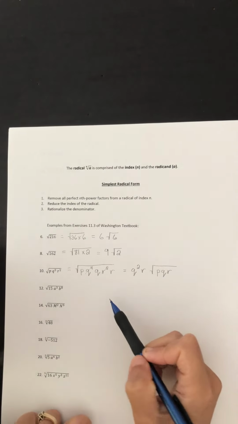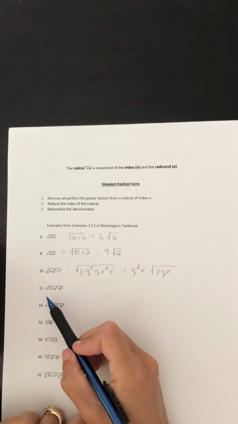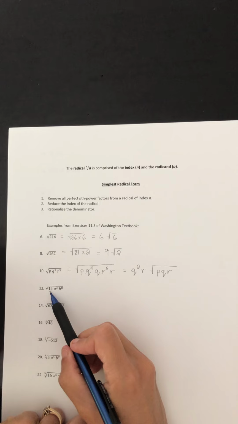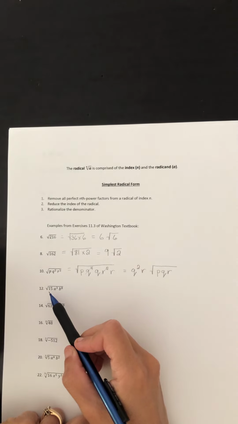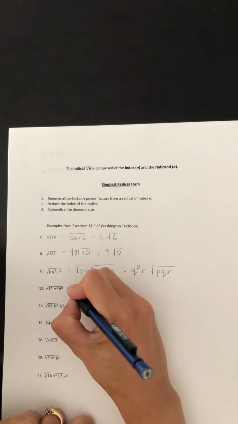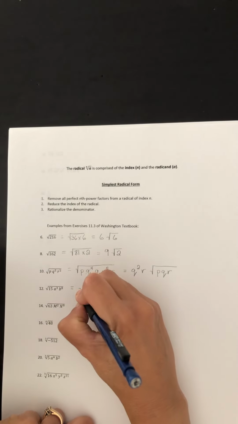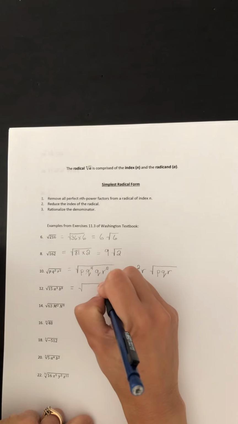Okay, here is another one, and we'll do much the same thing. Now, for the number 15, of course, there is no perfect square factor of 15. 15 is not divisible by 4 or 9 or 16 and so on. So we can't do anything about that, but we can handle these literal parts.